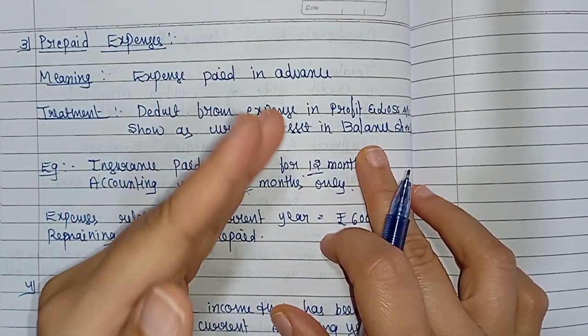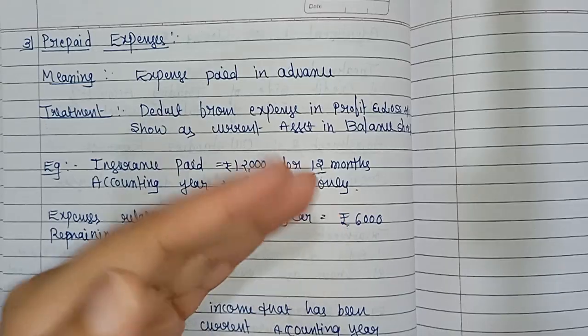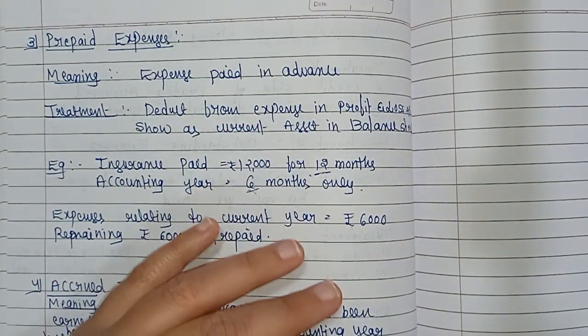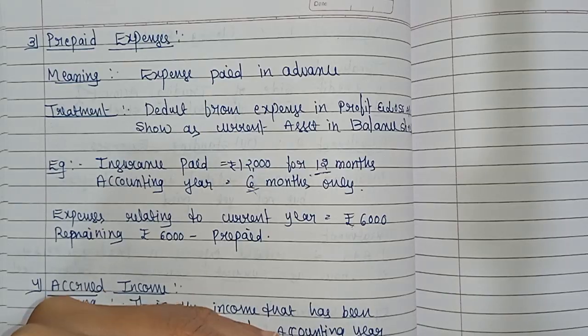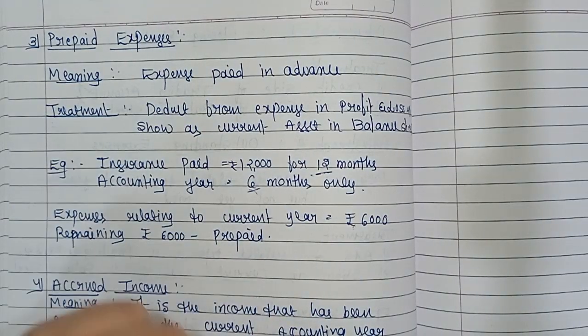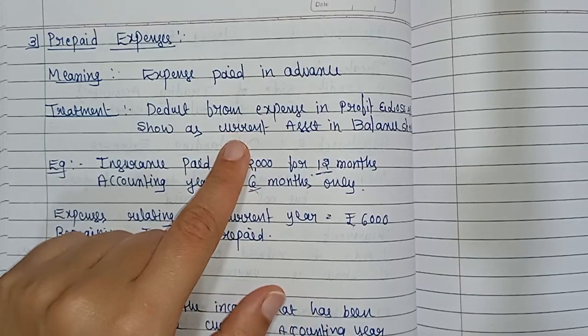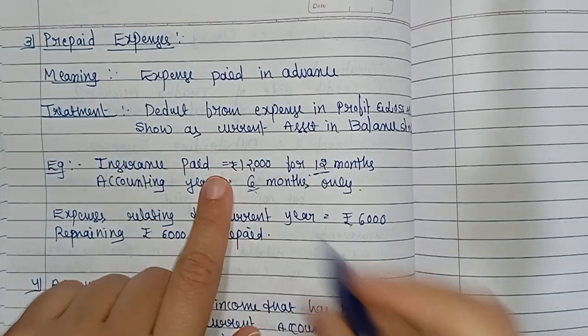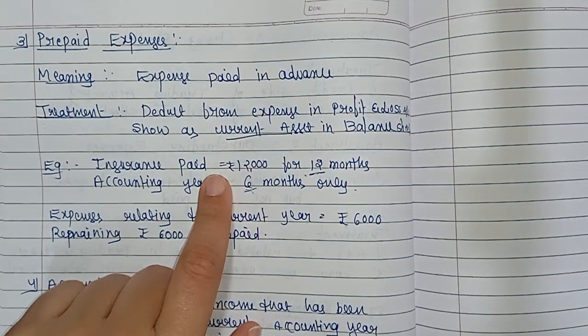Already paid the amount, but the benefit is still to be received, and the benefit will be received within 1 year. Within 1 year means current assets, within a short period of time. That's why we have to show it as current assets in the balance sheet.